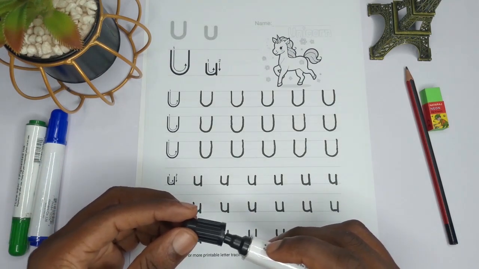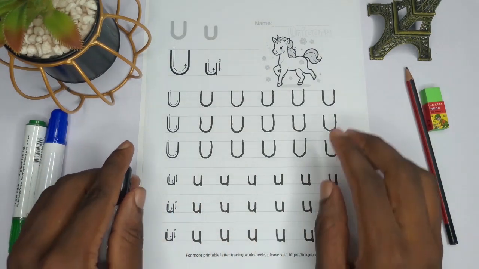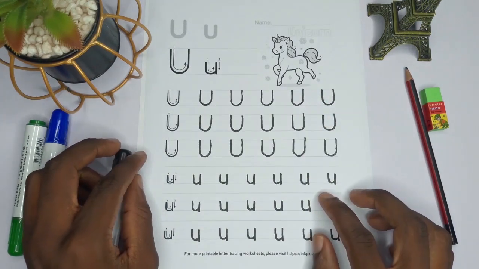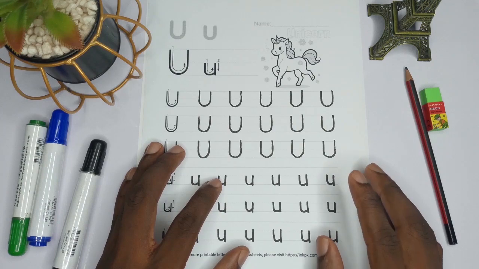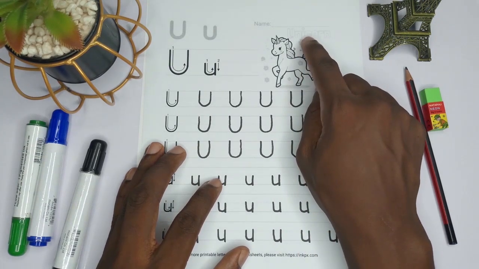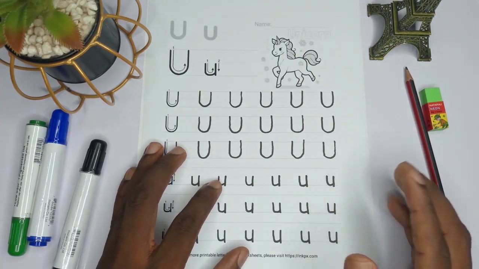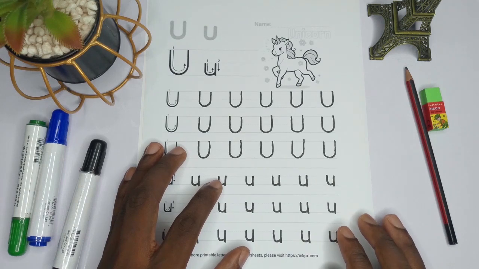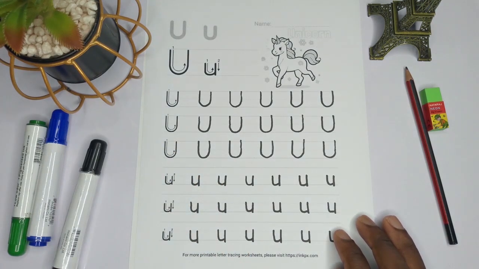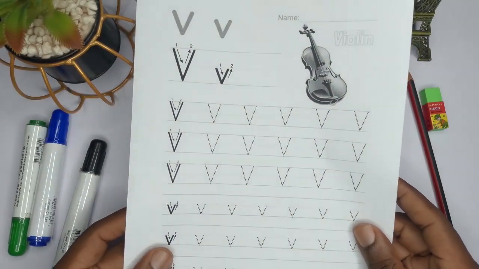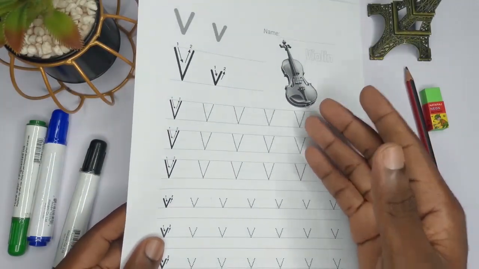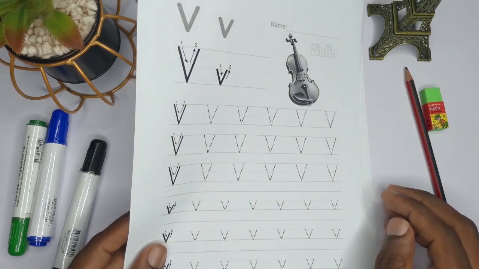Brilliant. Good job. Now you know how to write capital U and small u in the English alphabet. Now U stands for a lot of words like unicorn, umbrella, uniform, and many other words. Now in the next video, we'll be looking at the next alphabet after U, which is V. So in the next video, we'll be looking at how to trace the alphabet V in the English language.